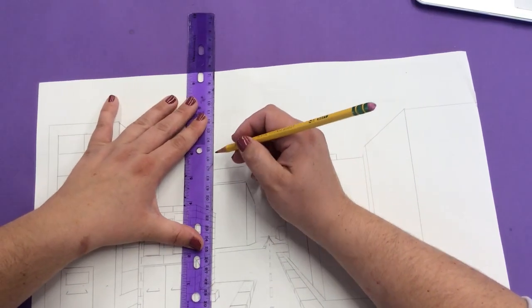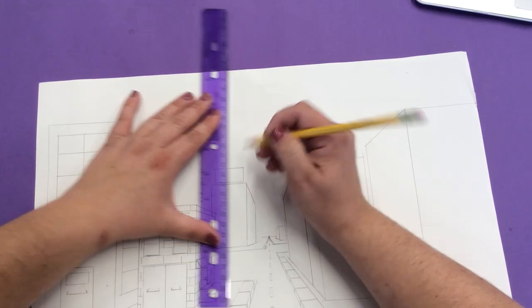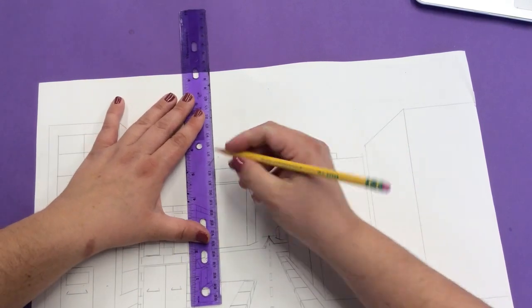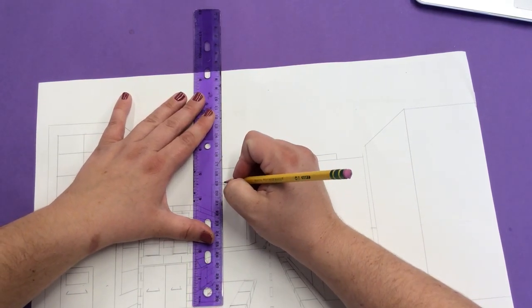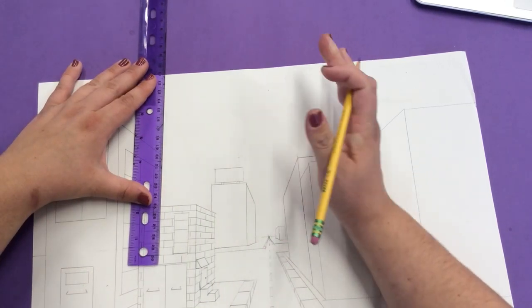And then a few vertical lines. So it looks kind of like a billboard. Then you can create two little vertical lines, like it's kind of connected to the building.